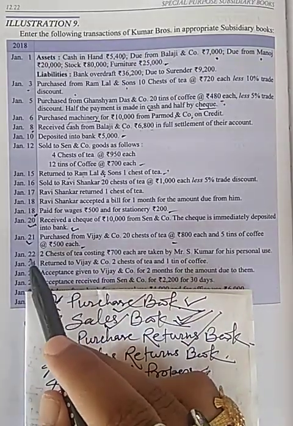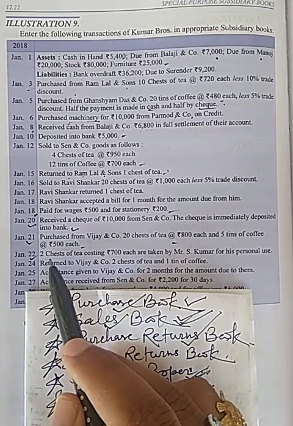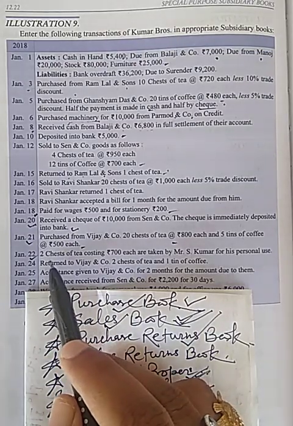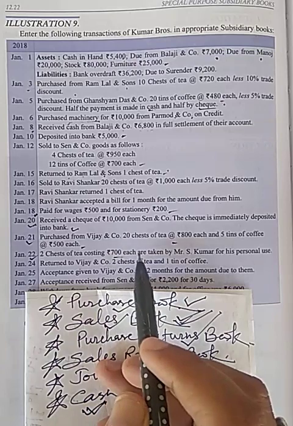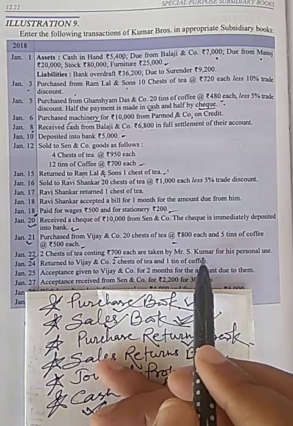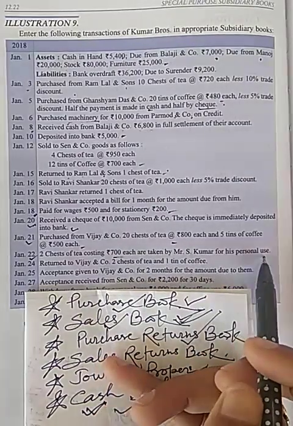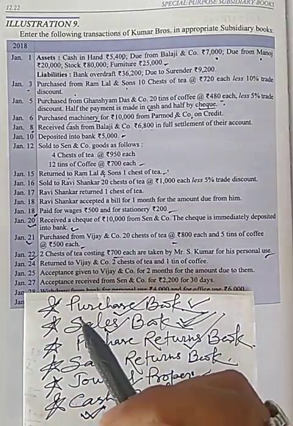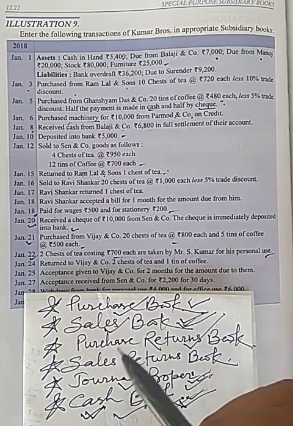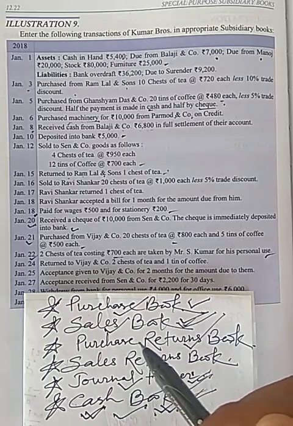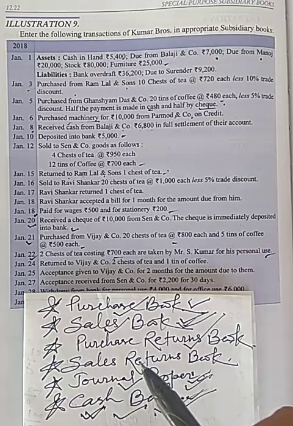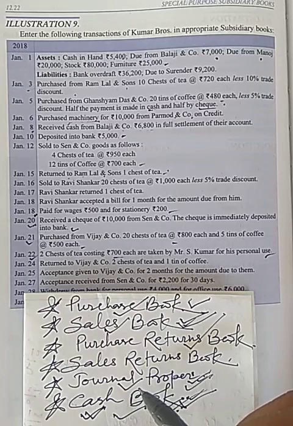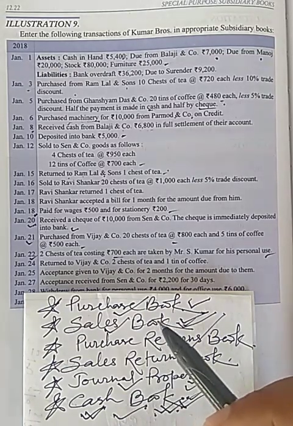Now on Jan 22, 2 chests of tea costing 700 each are taken by Mr. S. Kumar for his personal use. When we withdraw goods from the business for personal use, it is treated as drawing. So drawing should be recorded in journal proper, as we have explained in my previous topic.